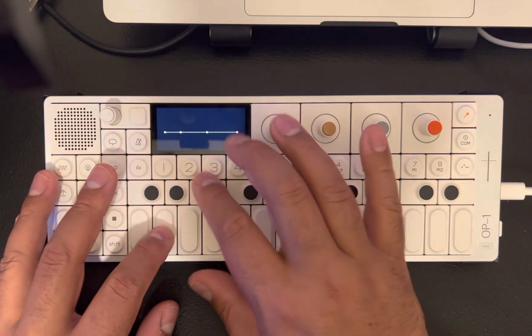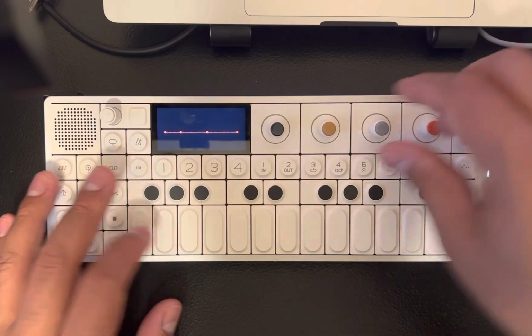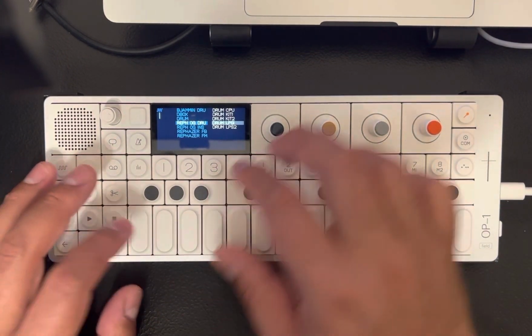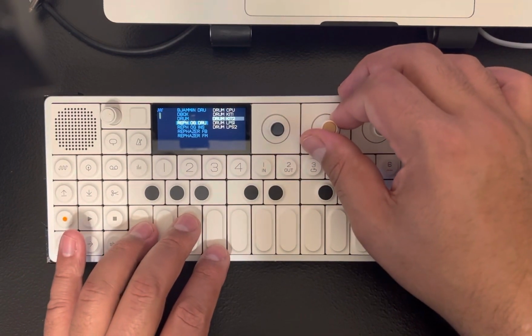See if we can do some 80. Nope, I don't like these. I mean, they're okay. Let me change drums. Oops. I do want to use this kit though, so let me see.